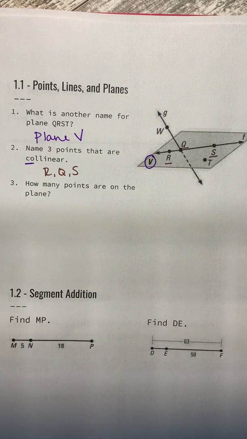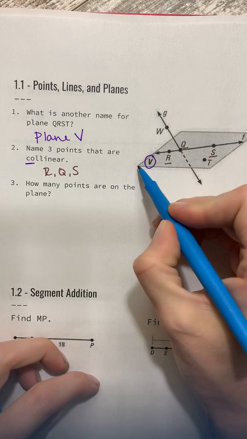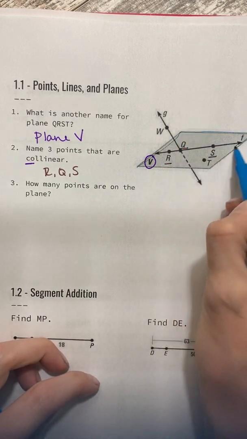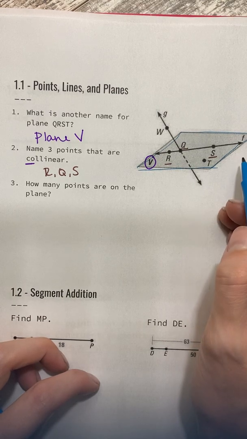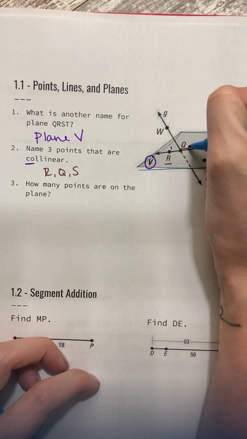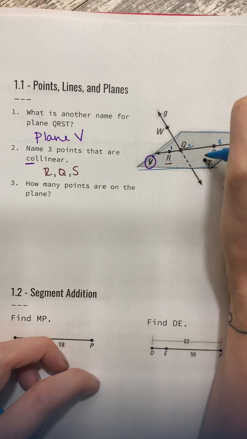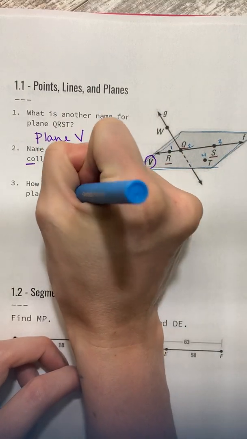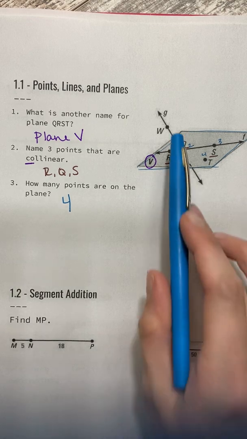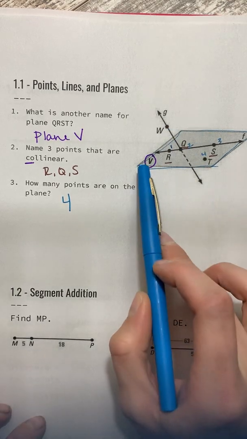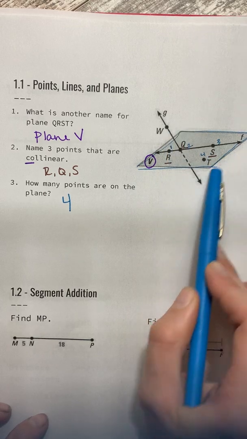Okay, and then how many points are on the plane? So this is my plane. Okay, so we're looking at the points only inside of it. So I'll see you have 1, 2, 3, 4. Okay, so 4 points. W does not count because it is not technically on this plane.